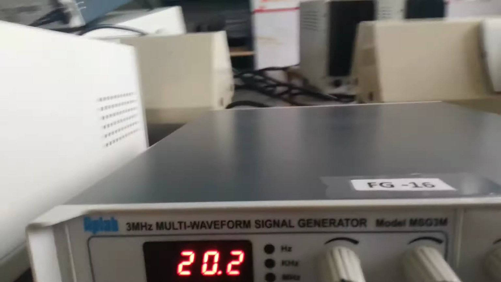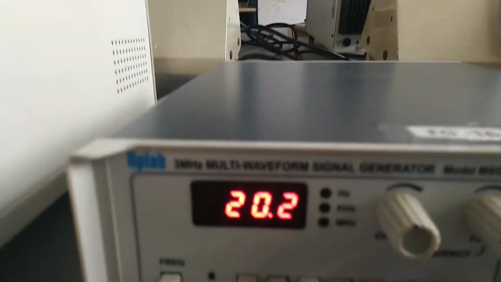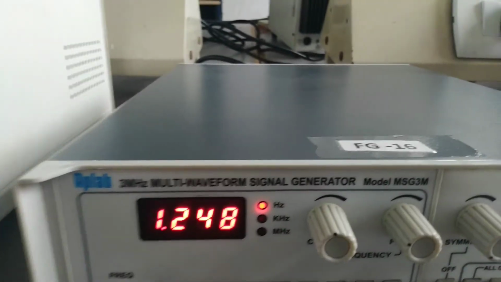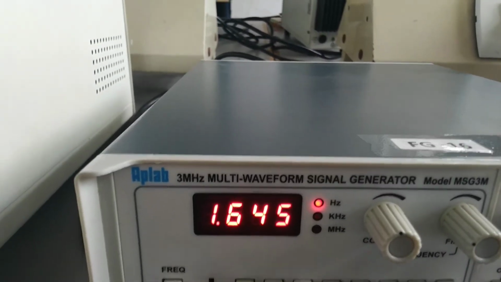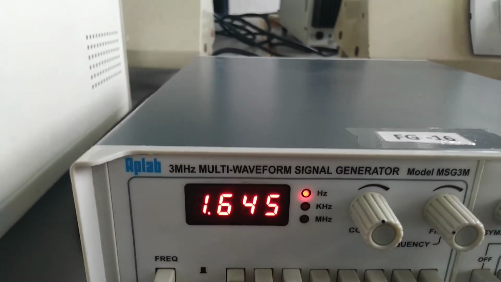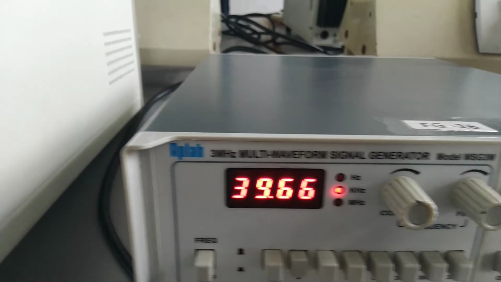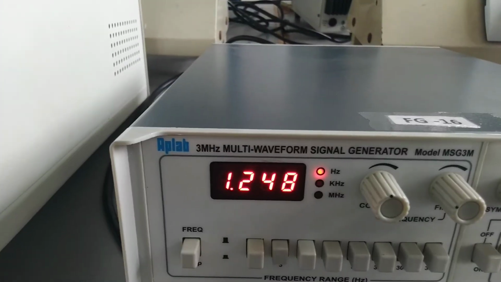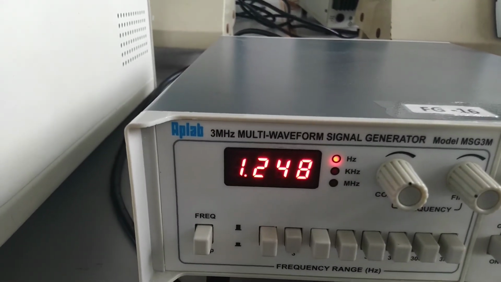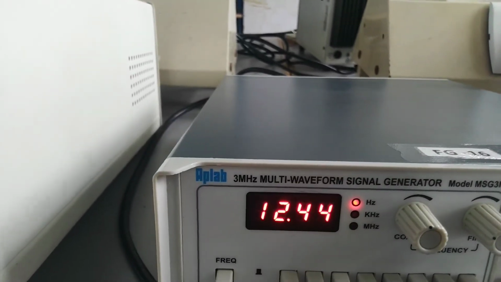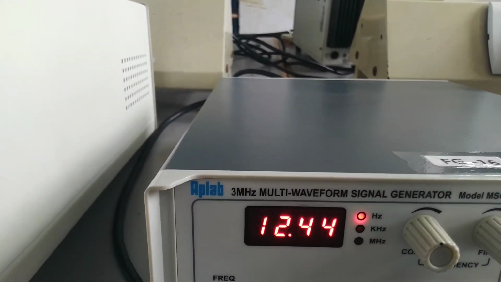For the second range, the frequency is 1.6 Hertz, and we keep on increasing the frequency. Now it is 1.2 Hertz. Now the value is 12 Hertz.